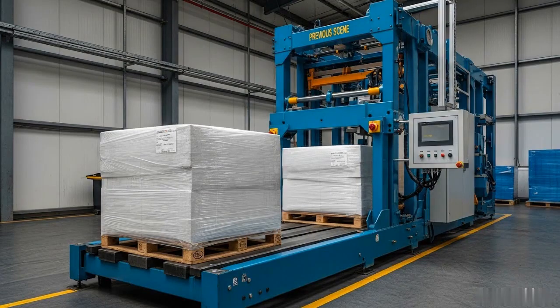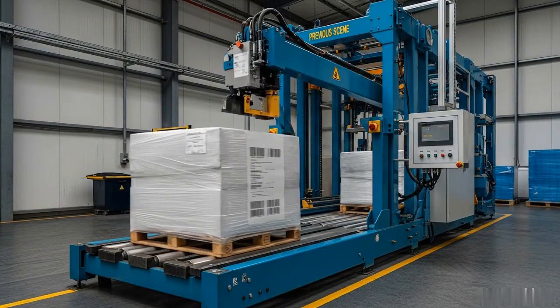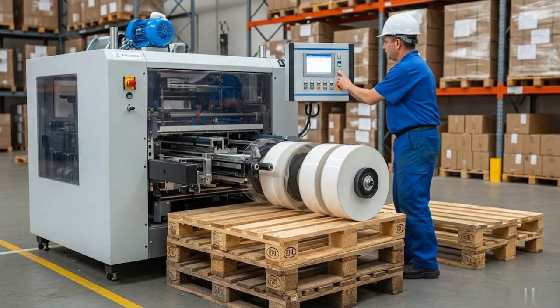The palletized pallets are labeled in the labeler, packaged in the packager, shrink-wrapped, and palletized again.